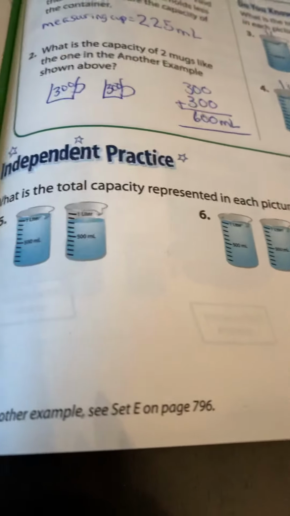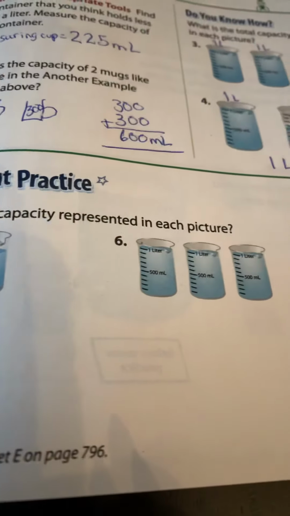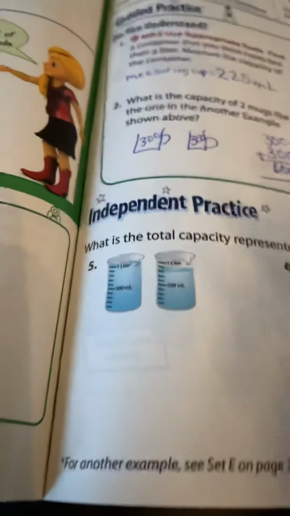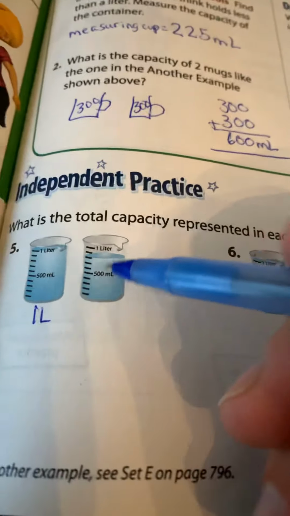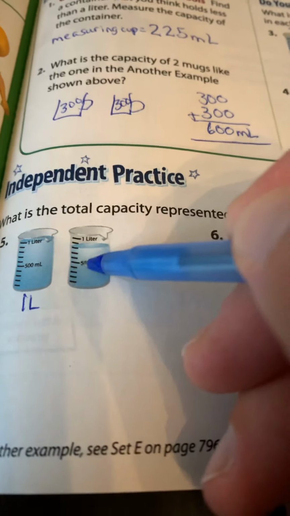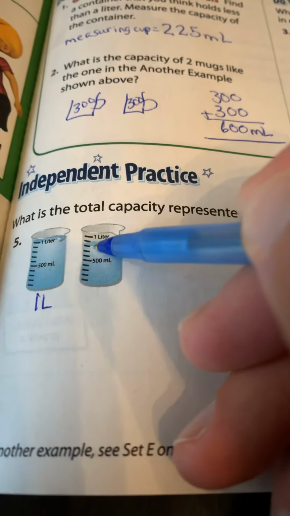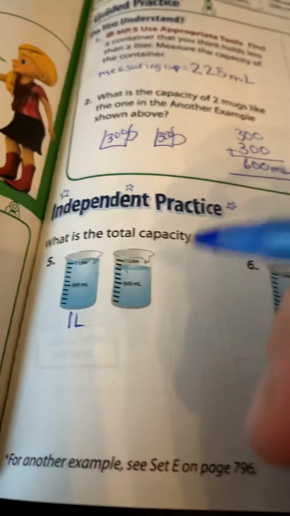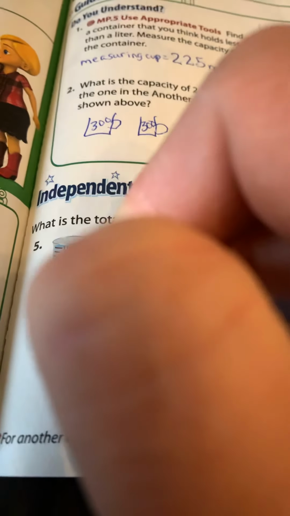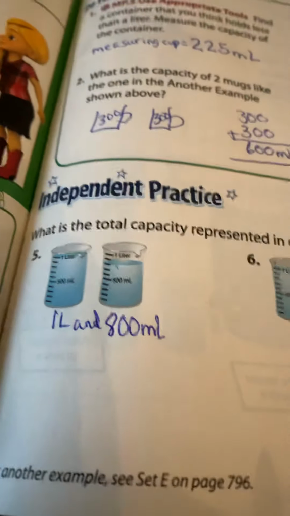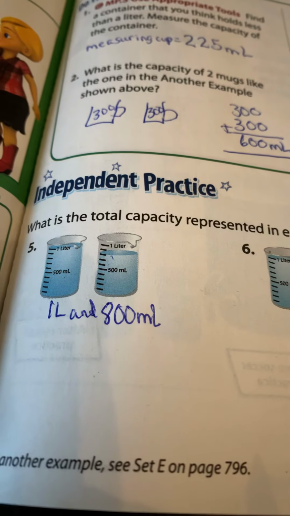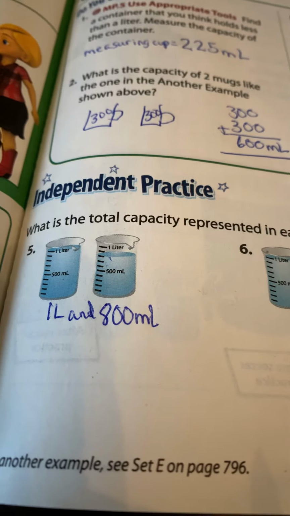Okay. What is the total capacity represented in each picture? All right. Well, this we know is 1 liter, filled all the way up. This, let's count. We know that at least goes to 500, so 600, 700, 800 I got there. Anthony, 800 milliliters. So 1 liter and 800 milliliters.